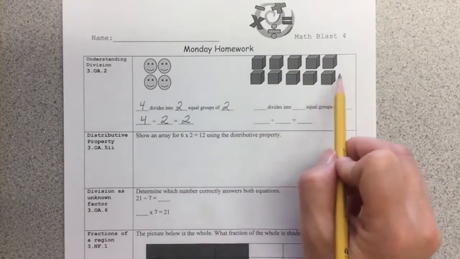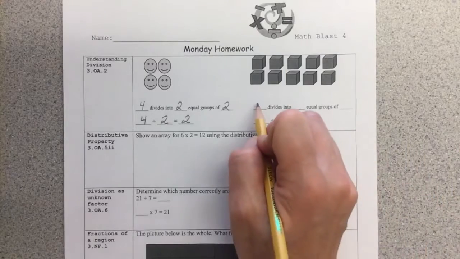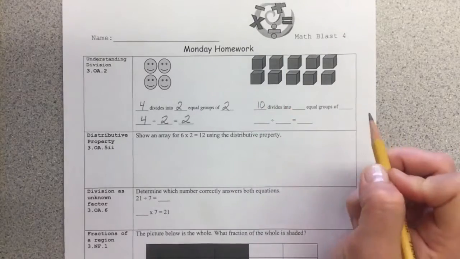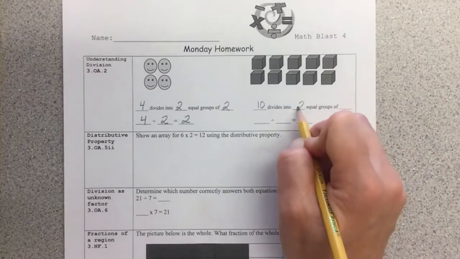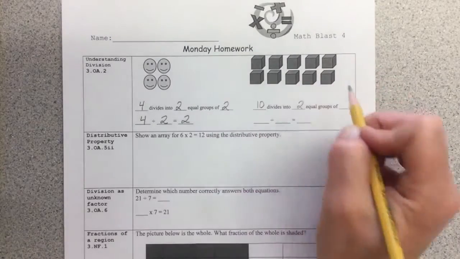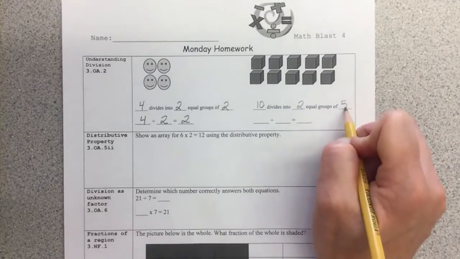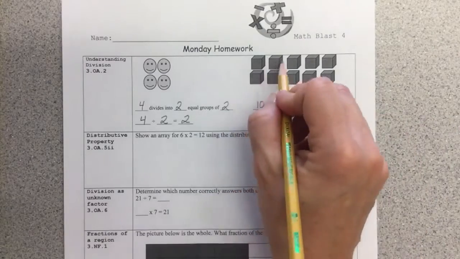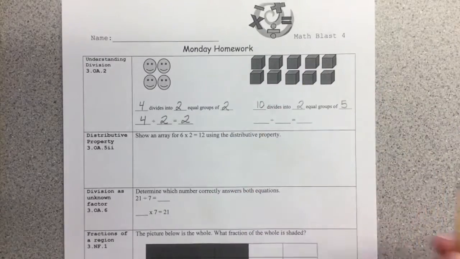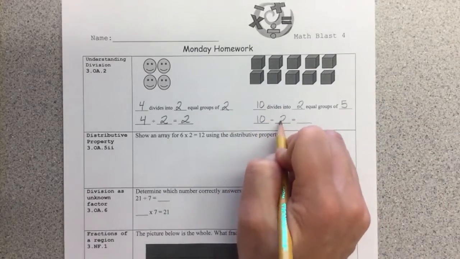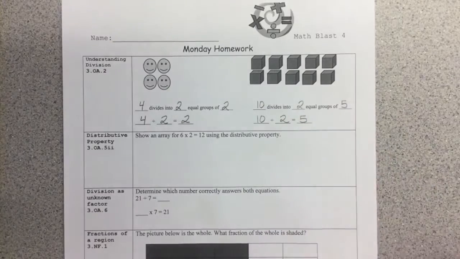Looking at the array of cubes, I can see there are 10 total cubes that divide into 2 equal groups. Again, the rows are my groups, with 5 in each group. 1, 2, 3, 4, 5 in a group. So 10 divided by 2 equals 5.